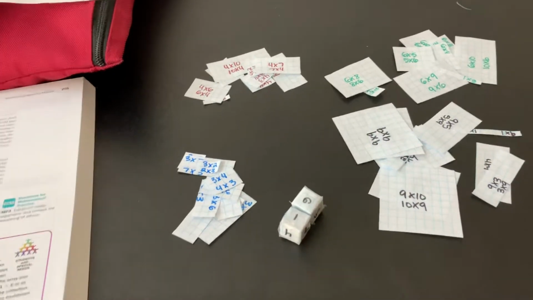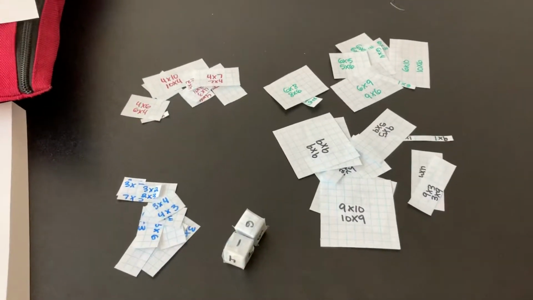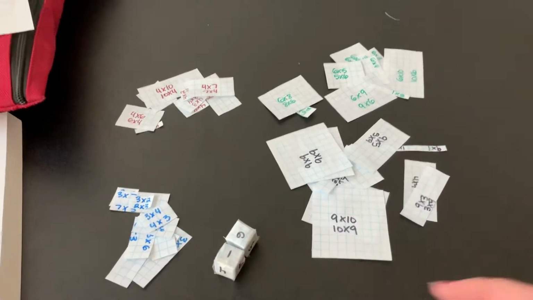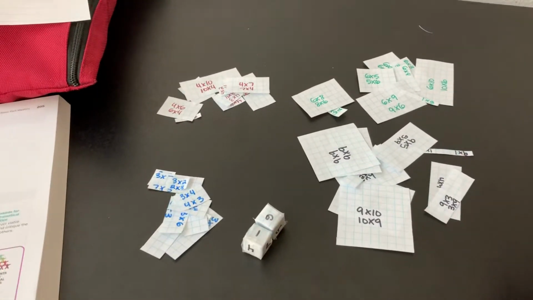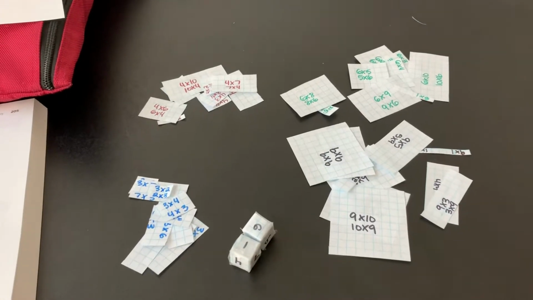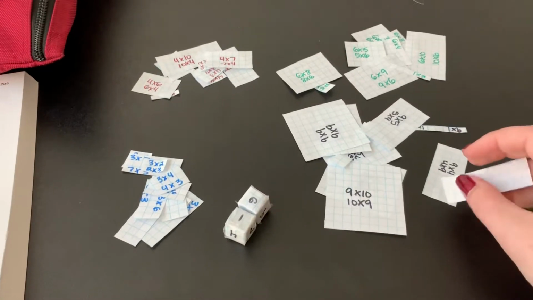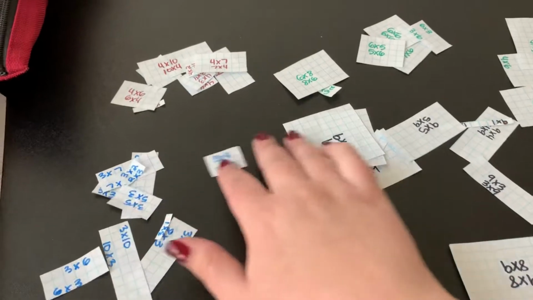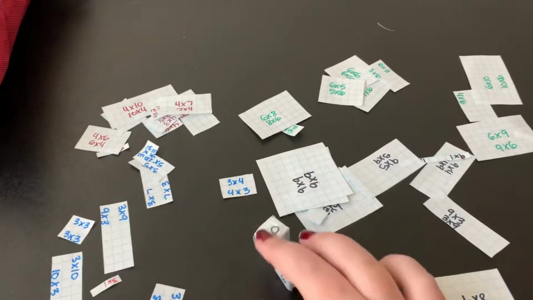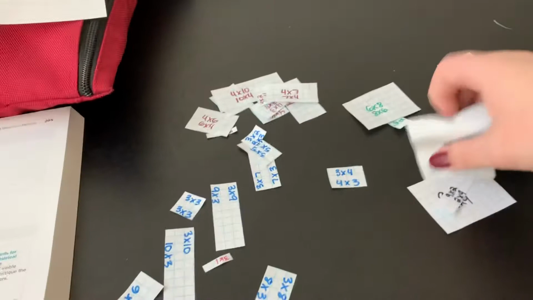So now I'm going to go ahead and demonstrate what I would have students do with this activity. So after calling a group to my table, I would tell students that we're going to play a game called Strive to Derive. We would be using our multiplication array cards and 2 dice. I would ask one student to help me arrange these cards in different orders so that everyone can see the different numbers.